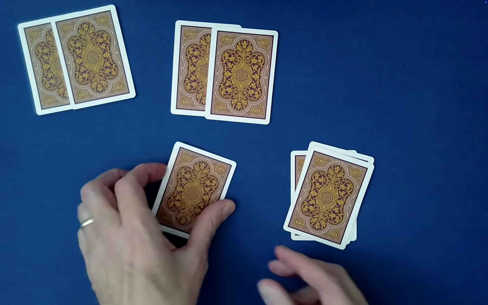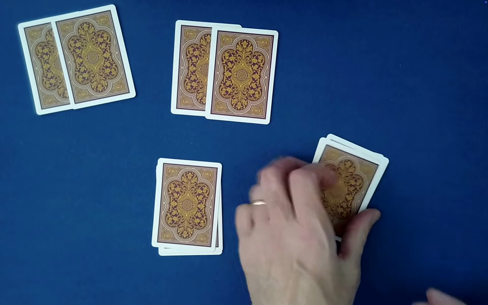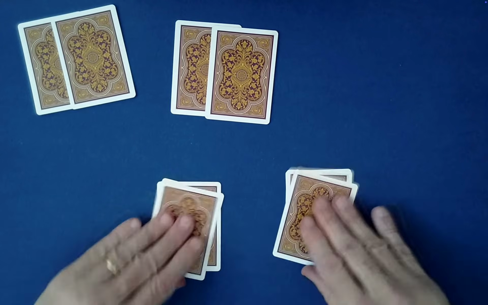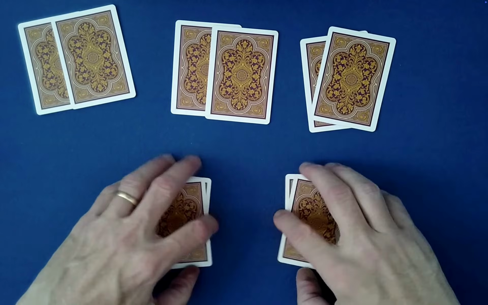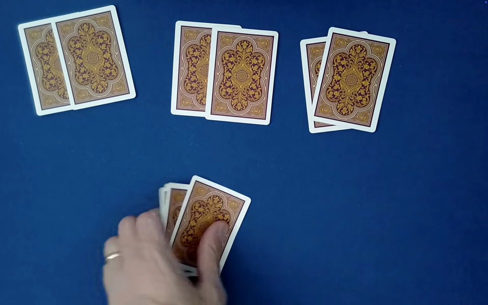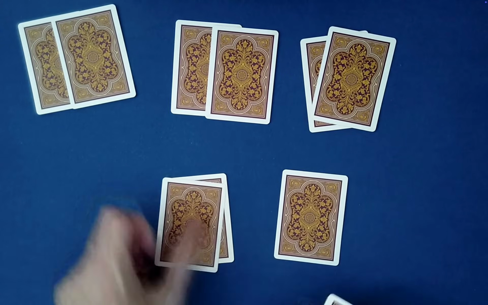P, A, D, E, spade. Okay, and finally we have heart, okay? But before we get there, how would you like these stacked? Right on left? Okay, go ahead and deal those out again.